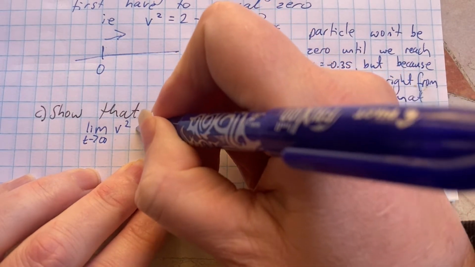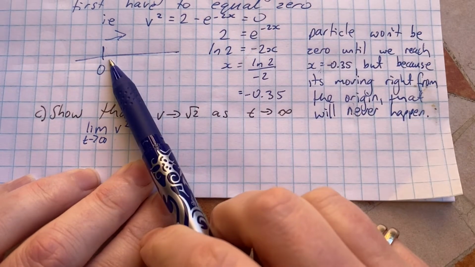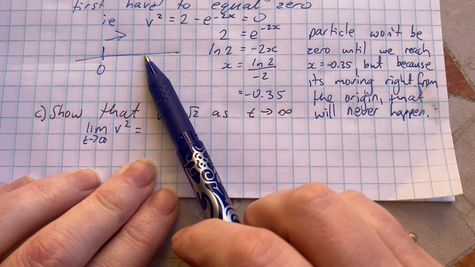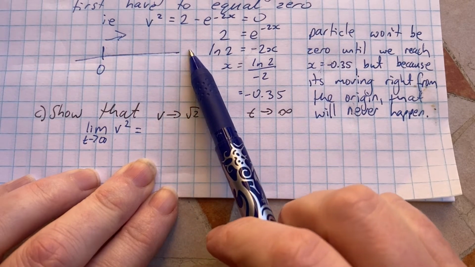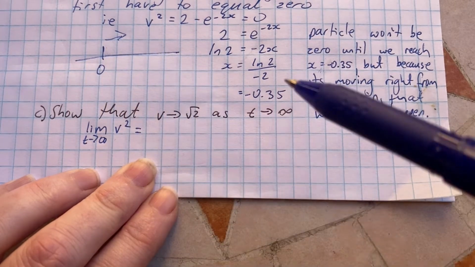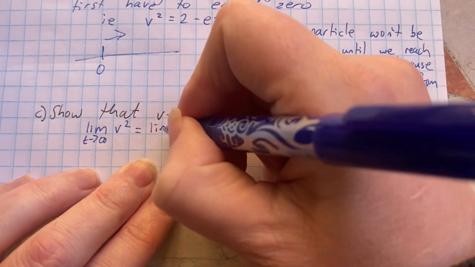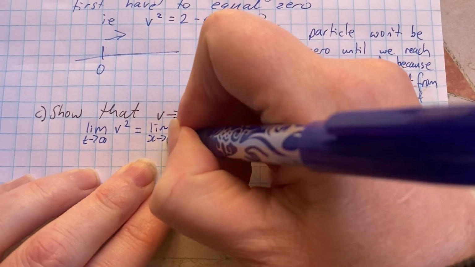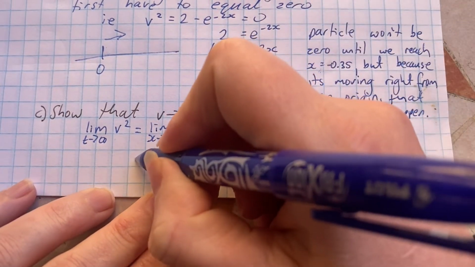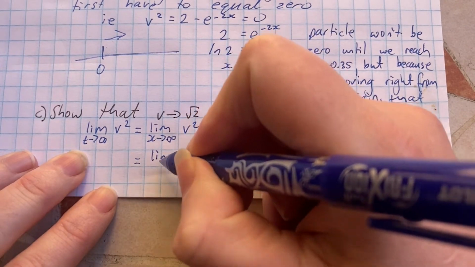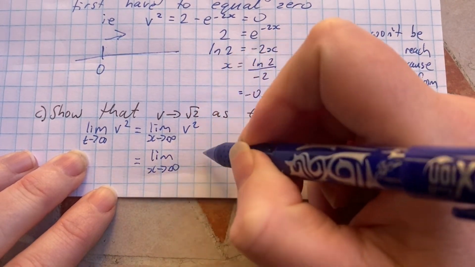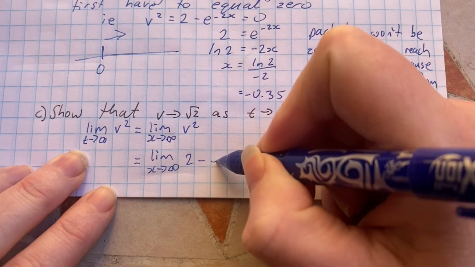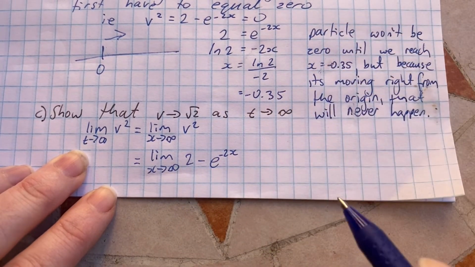Because we are moving right from here and velocity is always positive, that would also equal the limit as x goes to infinity of v squared. So that equals the limit as x goes to infinity of 2 minus e to the negative 2x.